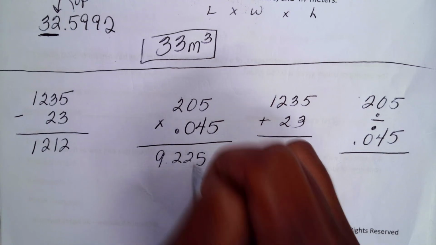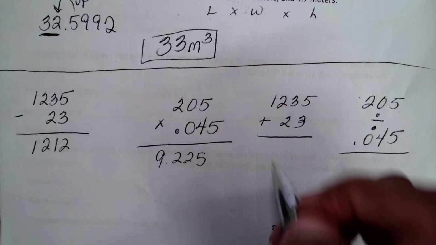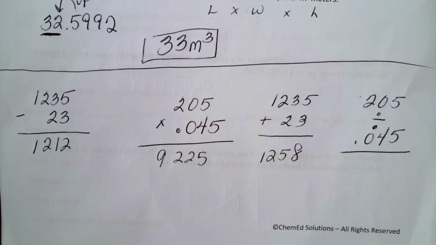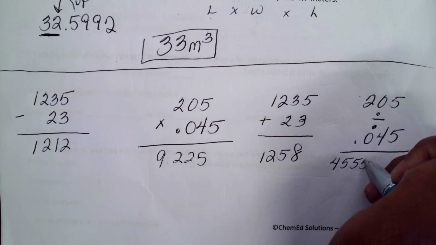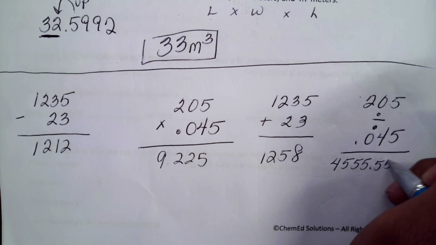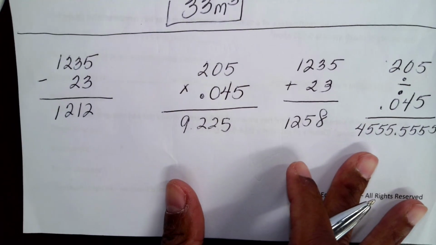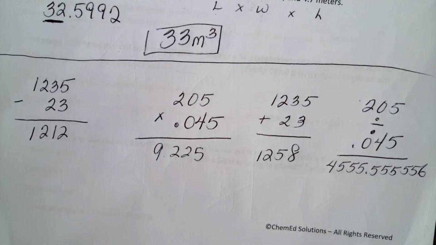So this is what the calculator is giving me. All right, so just write down these answers.